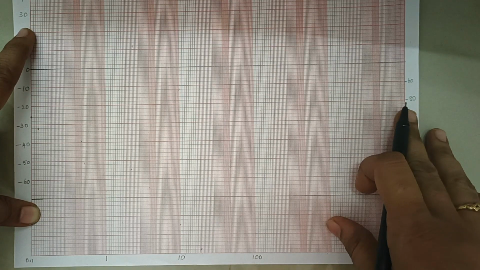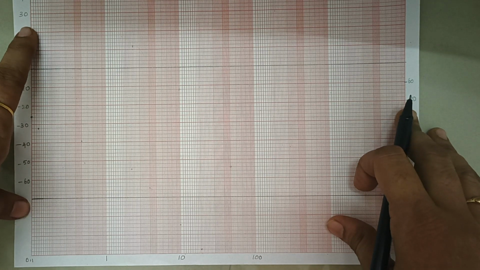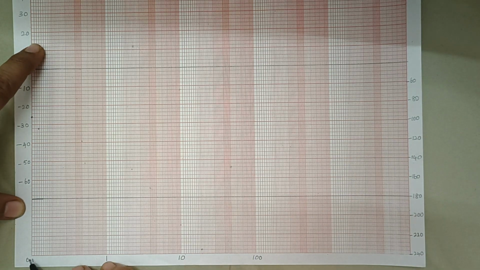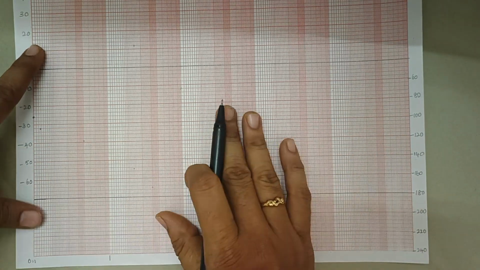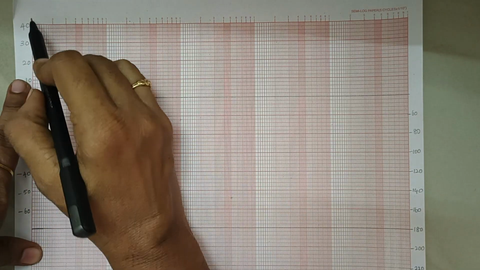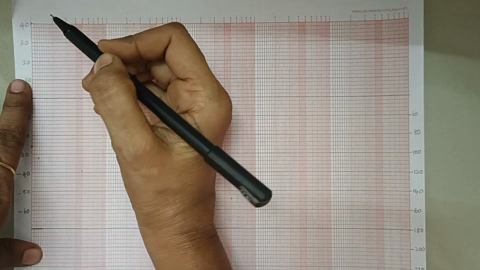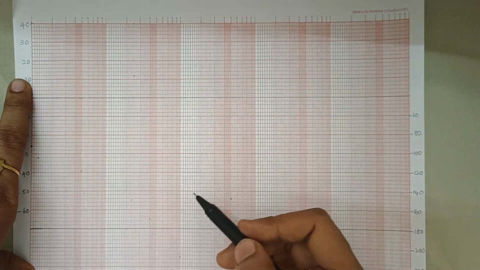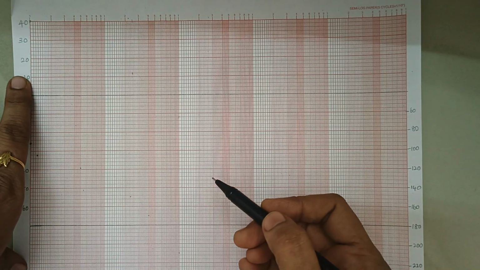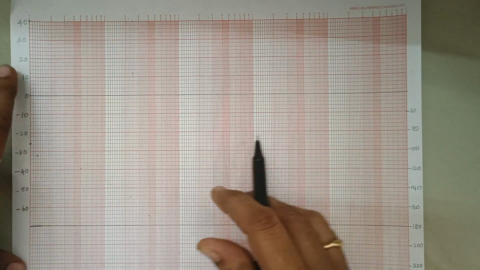The first value is omega is 0.1 and magnitude is 40. You see, here lies our 0.1 and here is our 40. So this is our first point, right? And the next one is omega is 2.5 and the magnitude is 12.